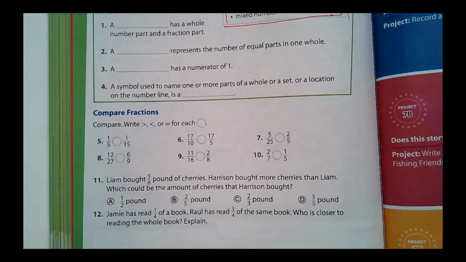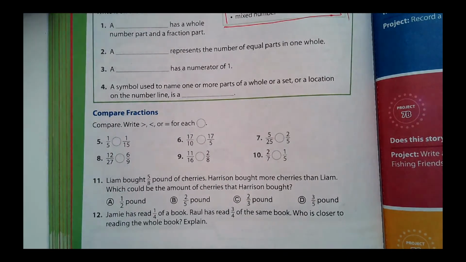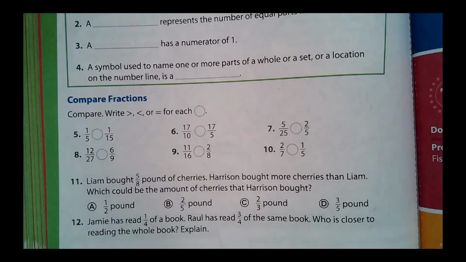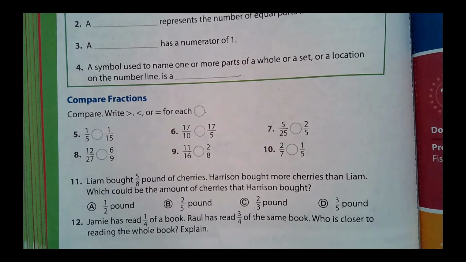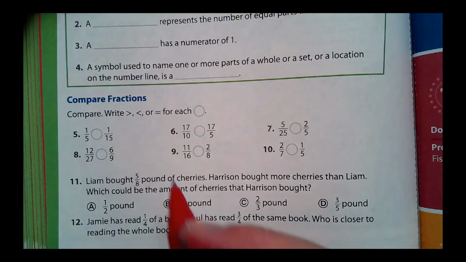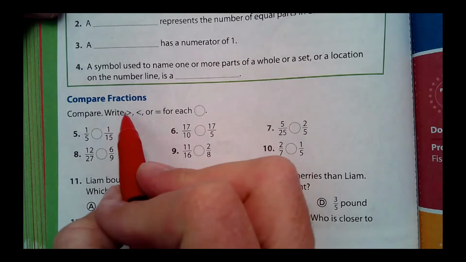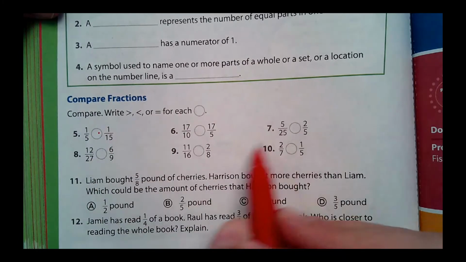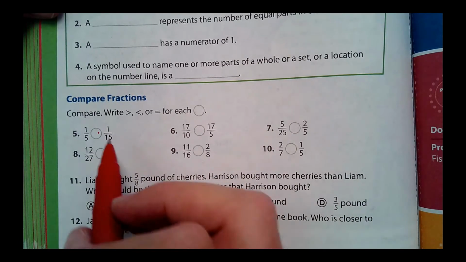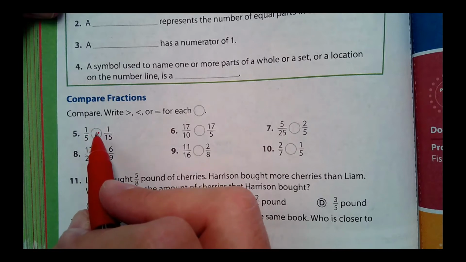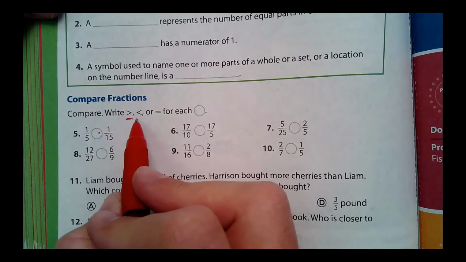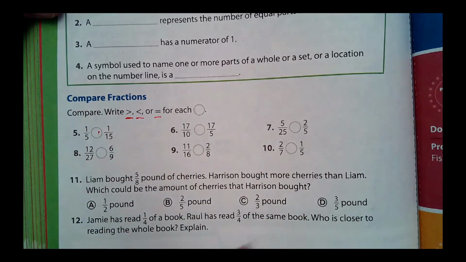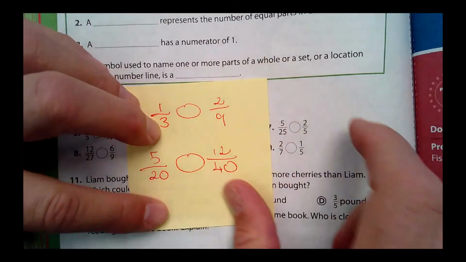And so chapter 7, we're going to start dealing with some fractions. And I'm not familiar with how well you guys know your fractions because we haven't done any together here. It says compare, so write greater than or less than or equal to for each. So each one of these you have to write an answer. So 1/5, is that greater than, less than, or equal to 1/15? So let's do a couple practice ones here.